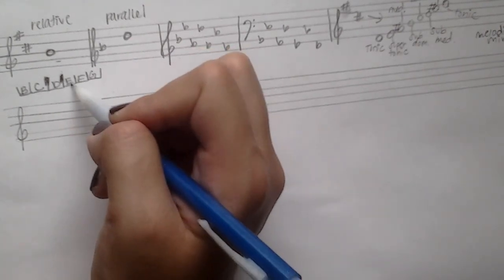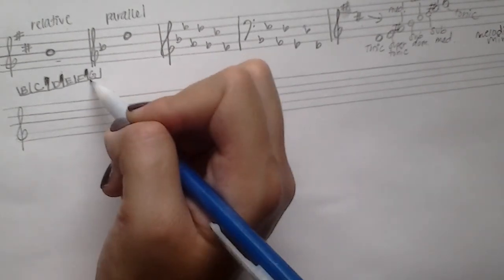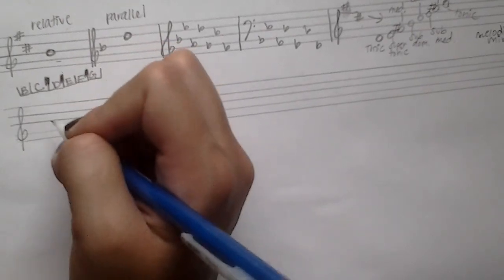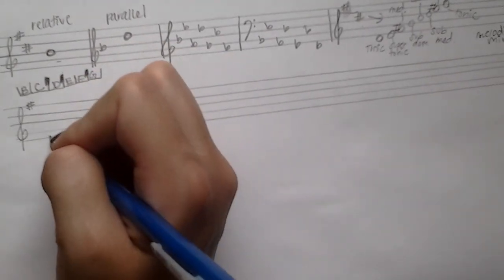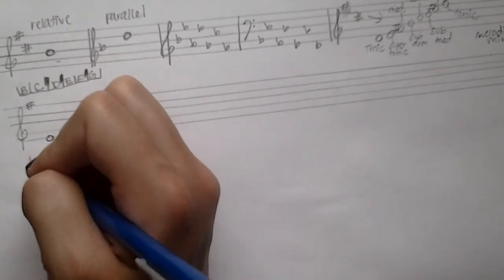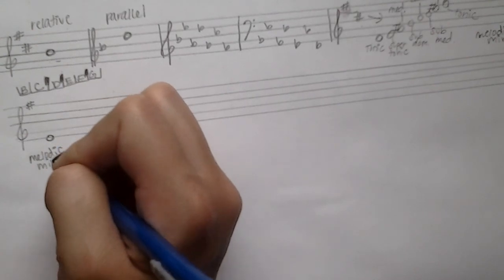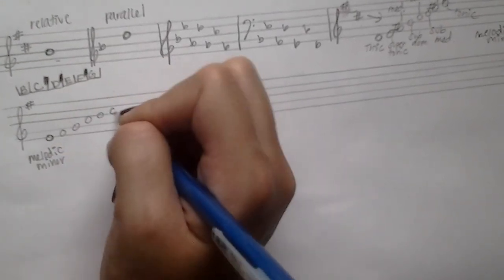So for E minor, we're going to go up 3 half steps to figure out what the major key signature would be. So 1, 2, 3. It's G major, which is 1 sharp, F sharp. And then we start on E. Remember, since it's melodic minor, we have to ascend and descend. So we're going to do the ascending here.